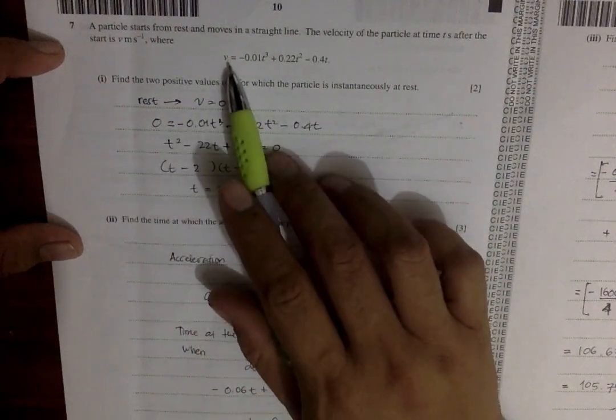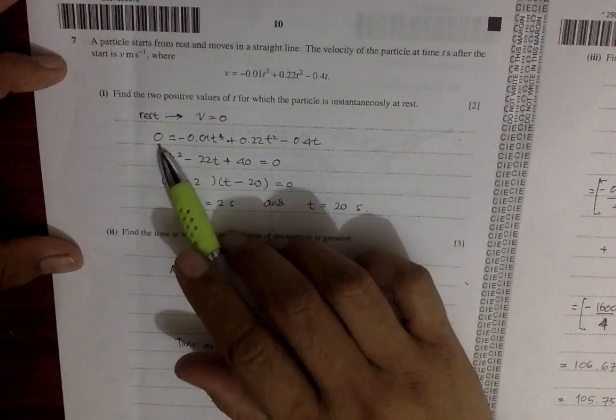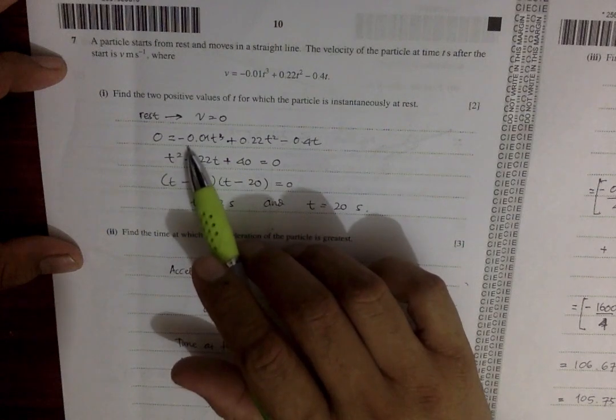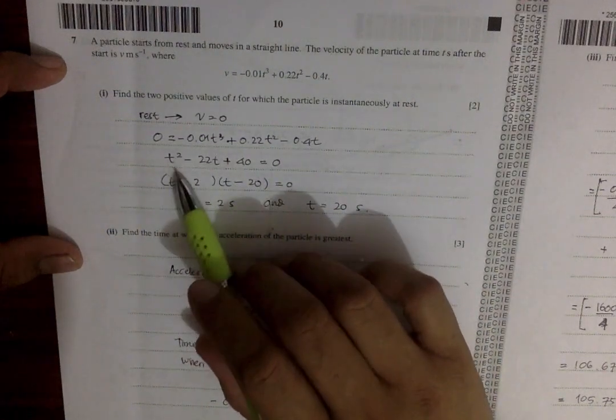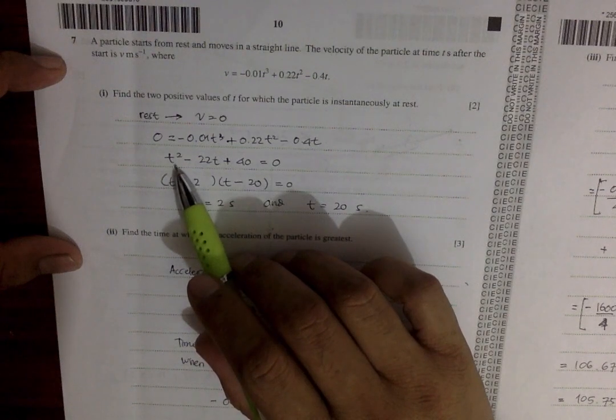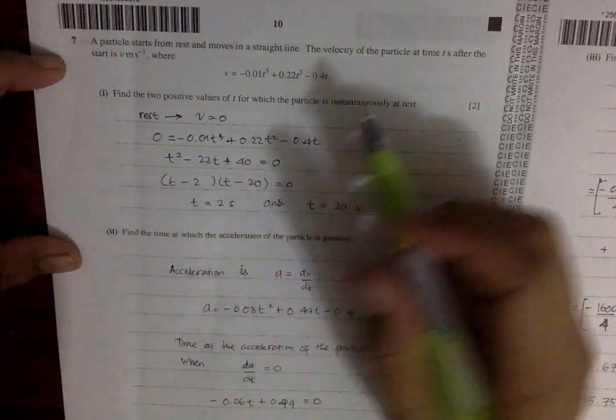Then we set v equal to 0, and we get minus something, minus something, and something. We multiply by 100, and the equation becomes this.